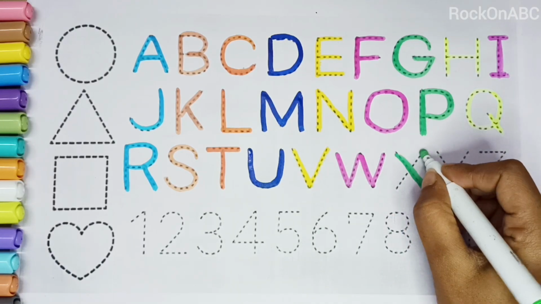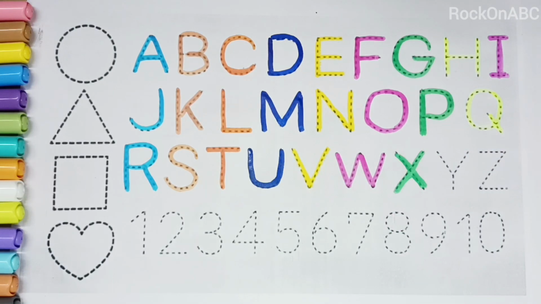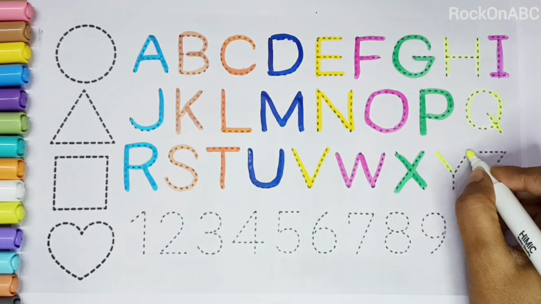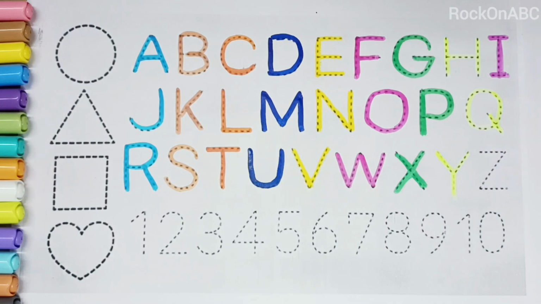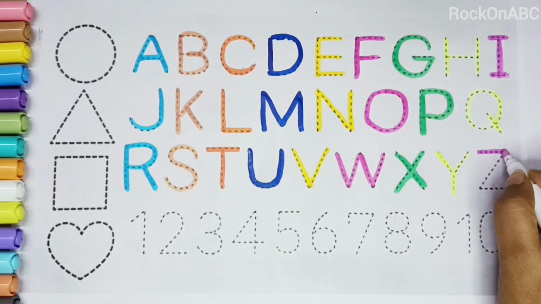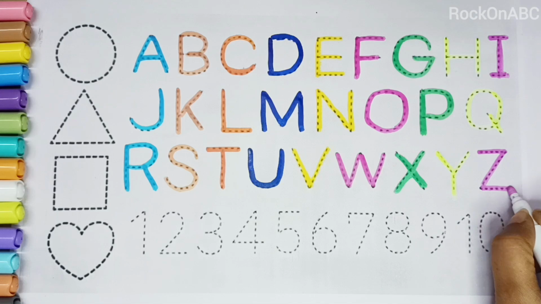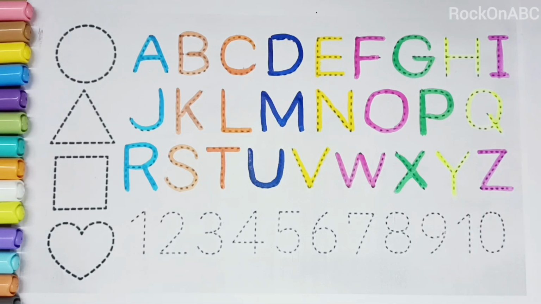X. X for xylophone. Y. Y for yak. Z. Z for zebra. Now move to 1 to 10.